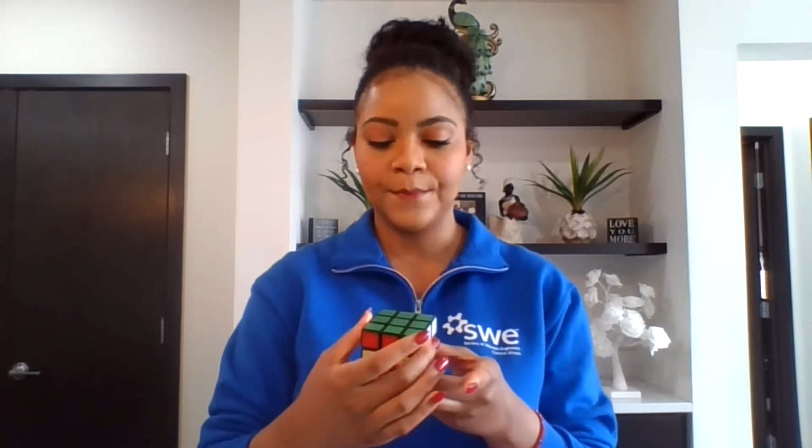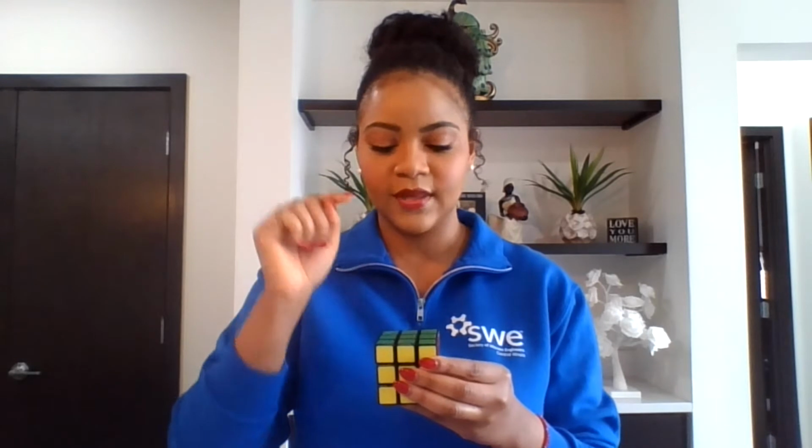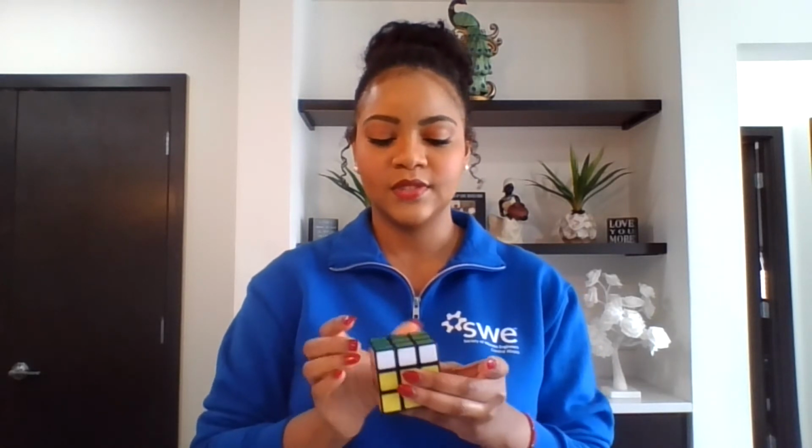When you're facing your cube, from your viewpoint, it might be a little bit different. Now, when I see a U, that just means I rotate the upper face in a clockwise formation. That's a U. Now, when I see a U prime or U apostrophe, that means I'm moving the upper face, but in the counterclockwise, so the other way. So this is when you see a U prime or a U apostrophe.